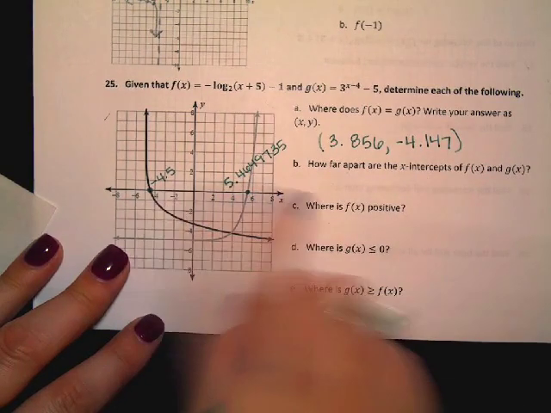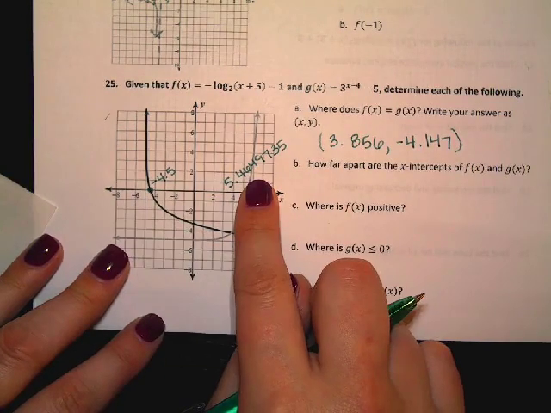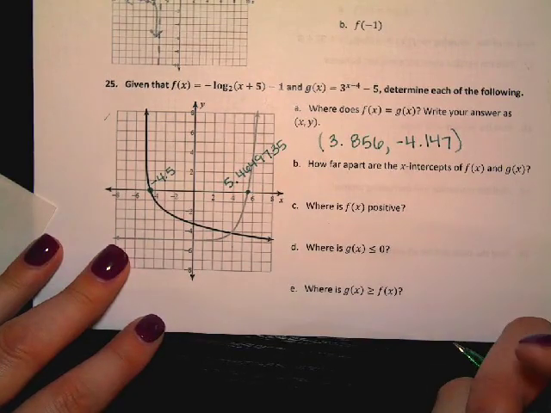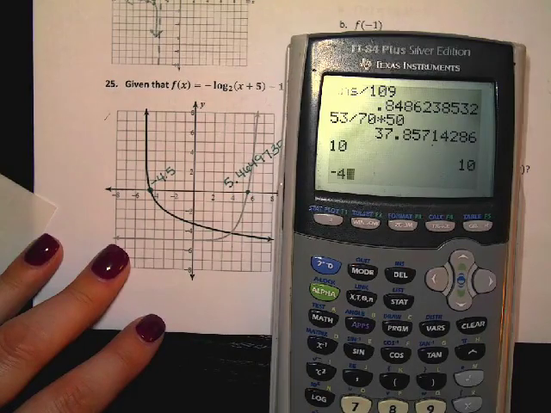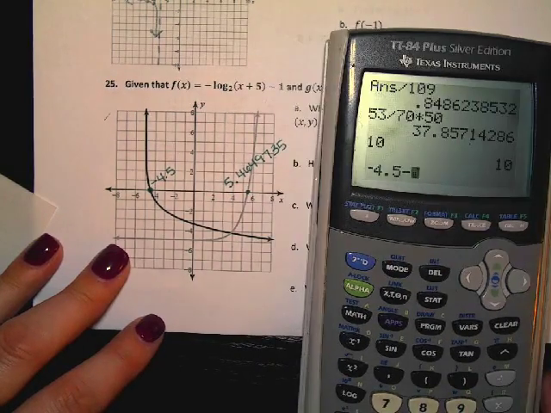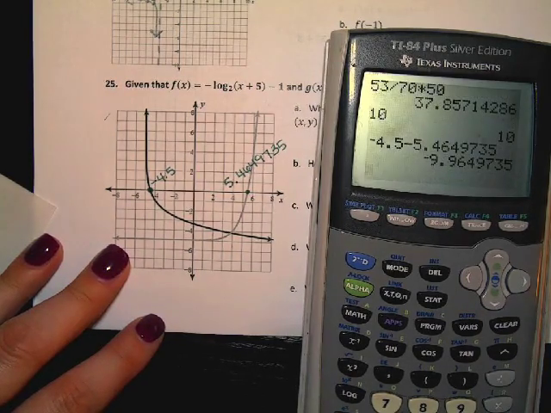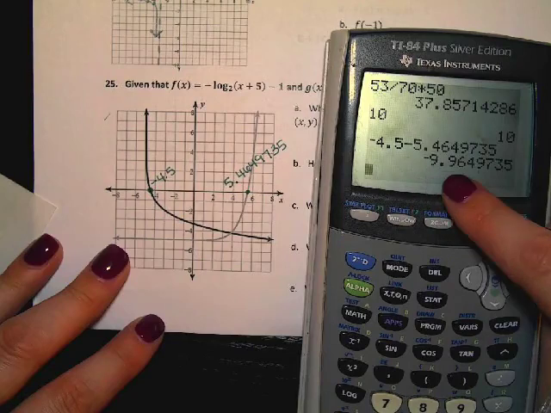So you can subtract either way. You can do this one minus that one, or you can do that one minus this one. Whatever answer you get, you're going to make it positive because a distance is a positive value, okay? So if we do the negative 4.5 first minus the other one, it's going to give us a negative answer. And then we just know that we should make it positive because distances are positive. Does that make sense? Okay. So the distance between the two is going to be 9.965.